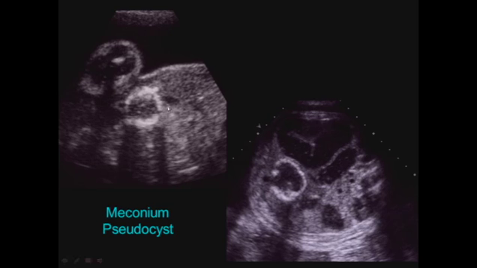In this instance, however, the meconium was walled off with the calcium in what is called a meconium pseudocyst. And it's clearly not a cyst. There's no through transmission, it's not anechoic, but it is round, and so it's gotten the name of the pseudocyst. And here's another example of this meconium pseudocyst. The chemical peritonitis has created a wall around the extruded meconium.